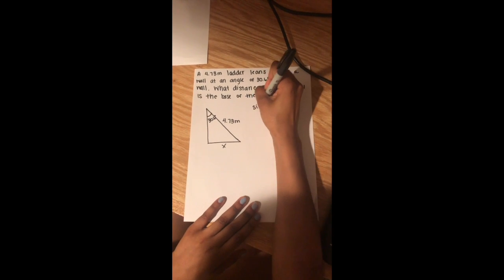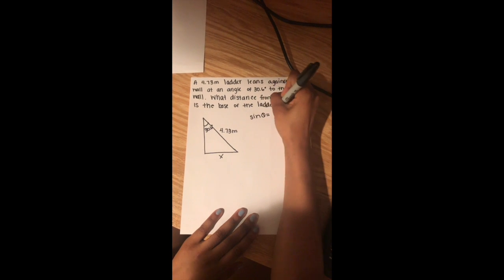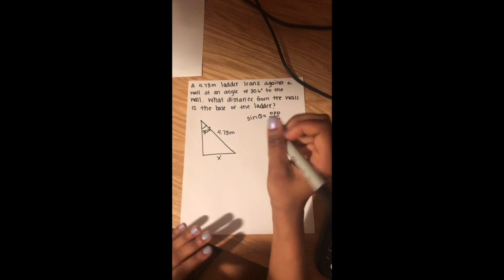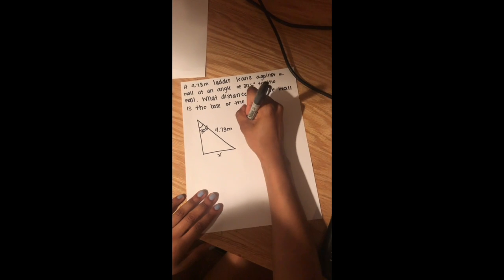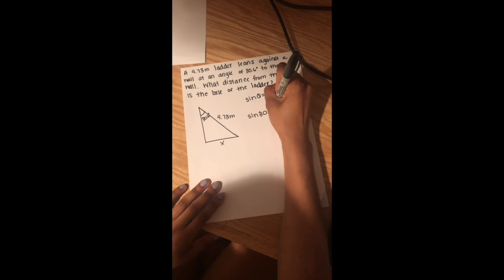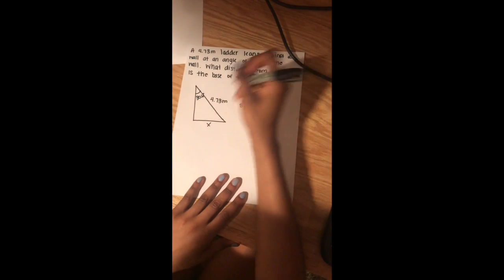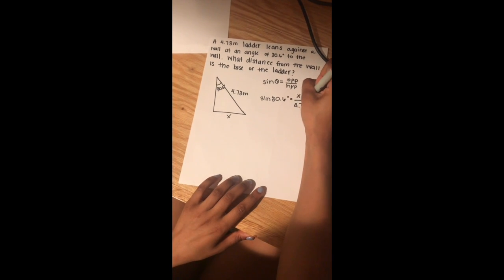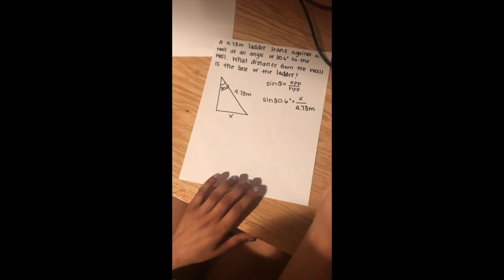For this problem, we're going to use sine. The equation is sine theta equals opposite over hypotenuse. Next, you plug the numbers you know in. So sine of 30.6 degrees equals the opposite, which we don't know, so we put an x, over 4.73 meters.